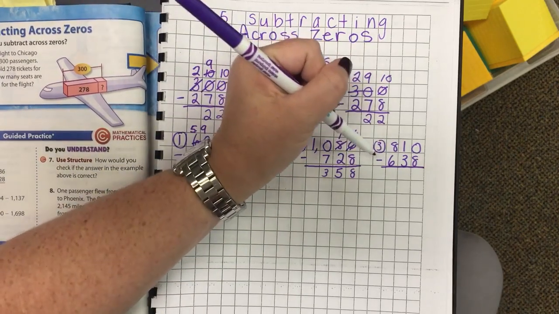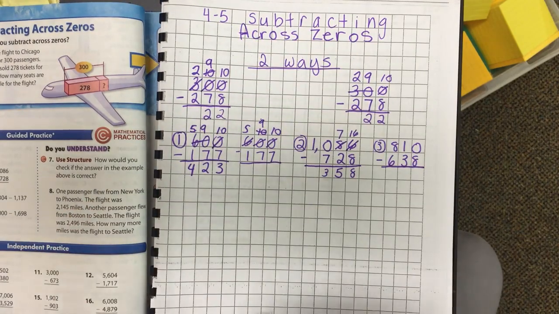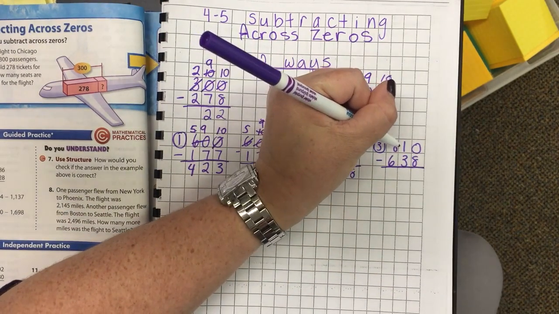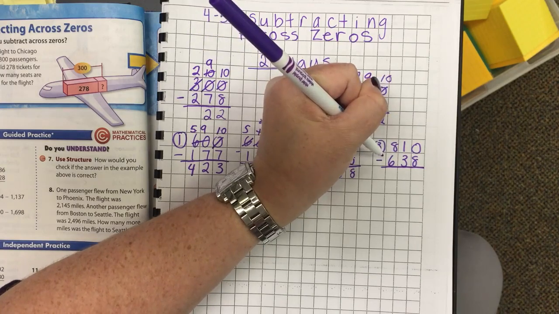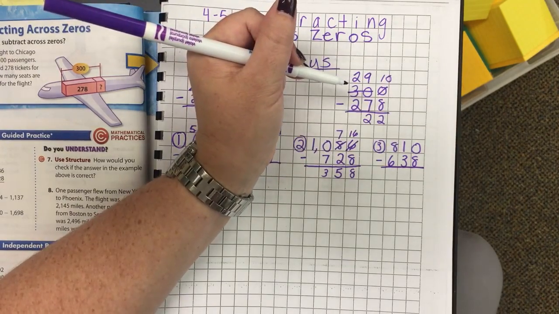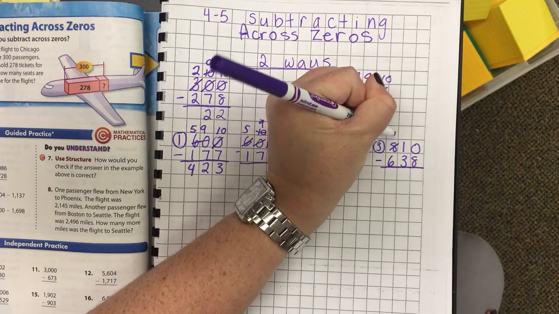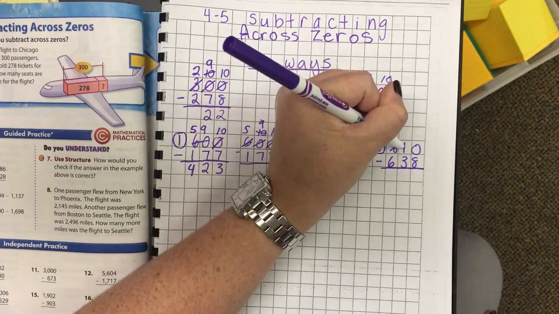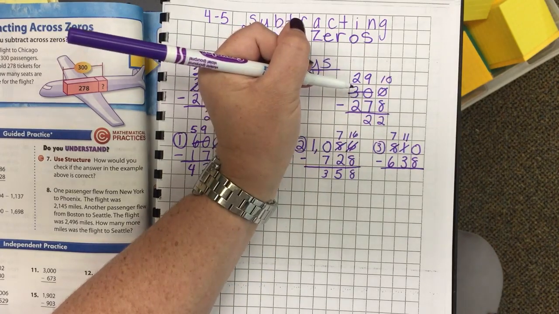81. What's 1 less than 81? 80. Okay, so let's see here. Is this going to make sense? Is this going to work for me if I just make it 80? No, because I have to do it 2 times. So if I make this guy a 7, then this guy becomes 9, 10, an 11.